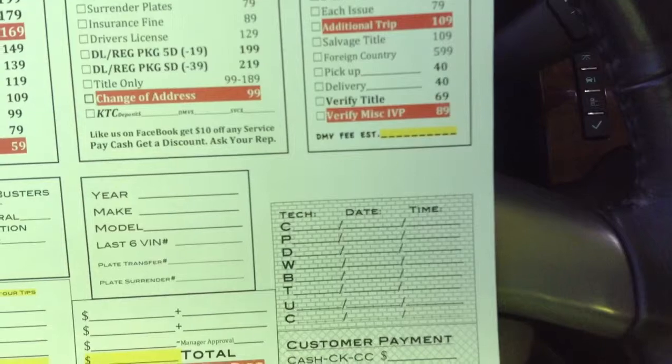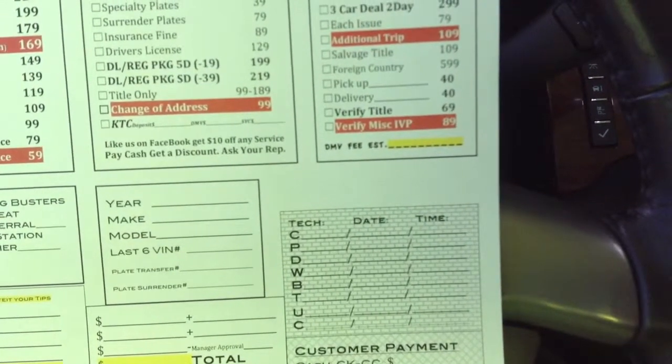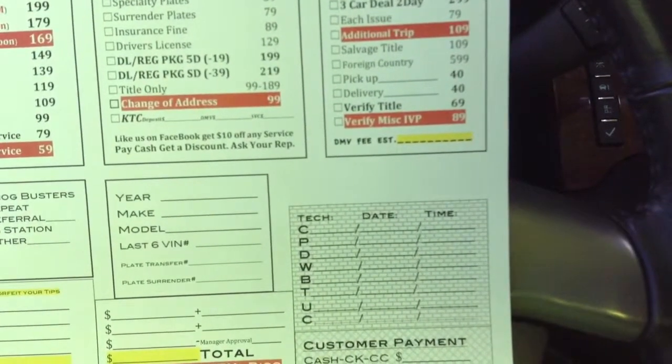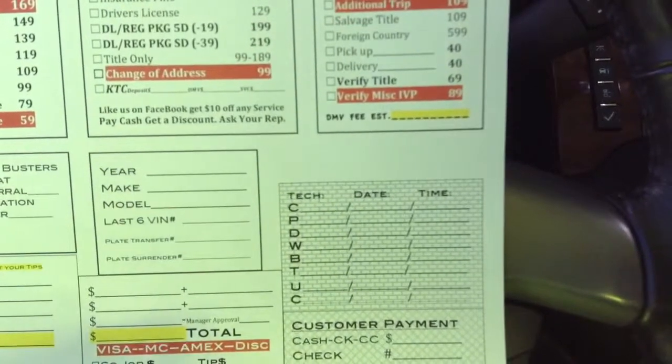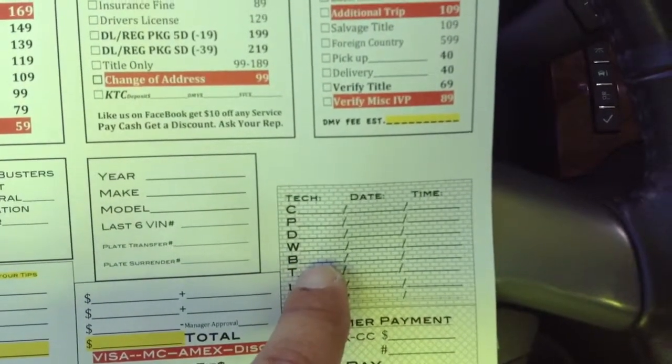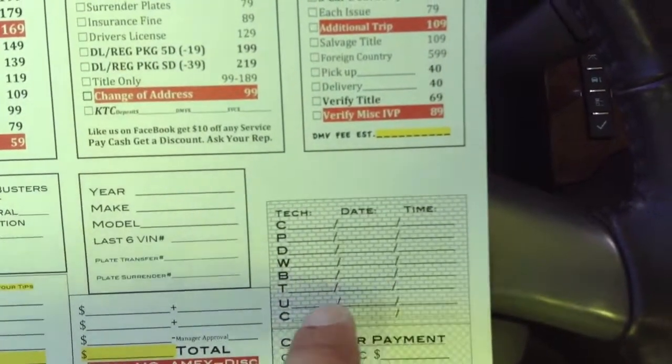If the person that got it turned to them still isn't able to book the job, they would turn it to someone else, and then we would know who booked the job. The B is for booked. Initials go here, date and time again.